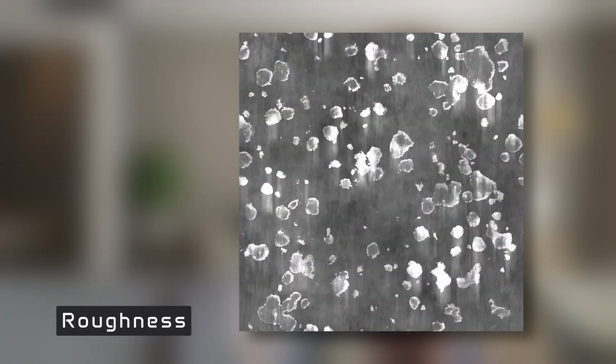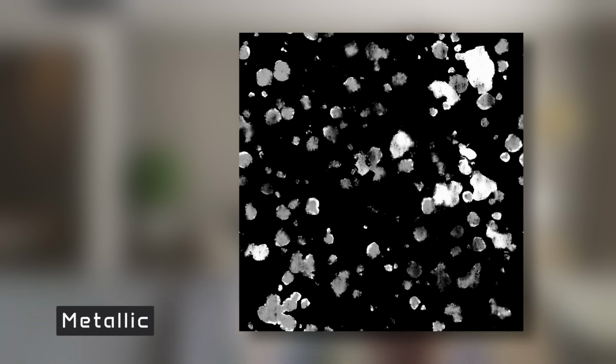Third is the roughness map. The roughness map controls how smooth or rough the surface appears. A low value creates a shiny surface, while a high value results in a matte finish. Fourth one is the metallic map. This is a map which determines whether the material behaves like metal or not. Because metals behave in a certain way in real life, and you really want to capture these features if you want to have metals in your game.